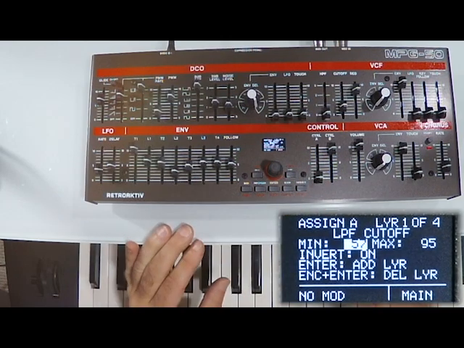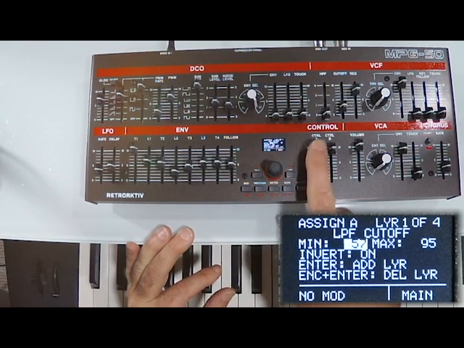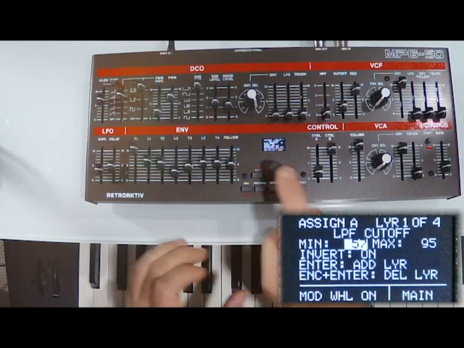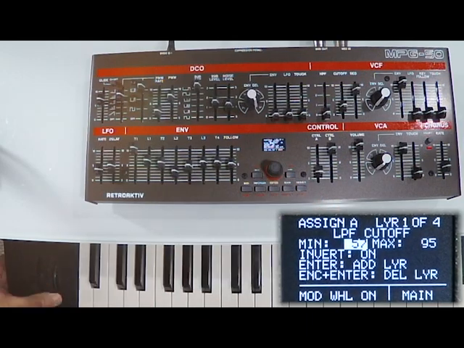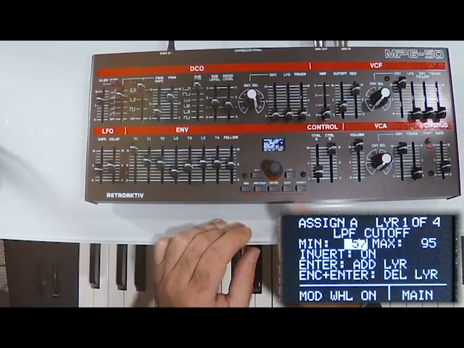Let's say that we don't want to use controller A though to make this assign happen. Let's say that we want to use the mod wheel. So I'm going to hit Shift Patch Gen. That selects the mod wheel. Now I've routed incoming mod wheel messages to that. So let's see what happens. That's pretty useful. So you can see the potential of something like that.